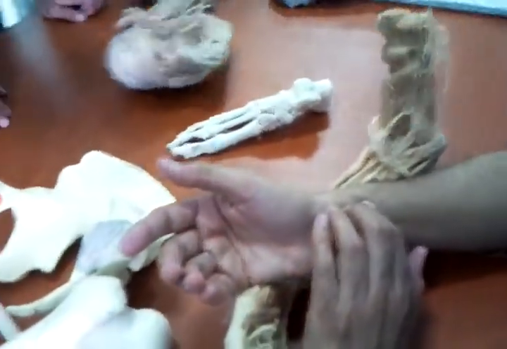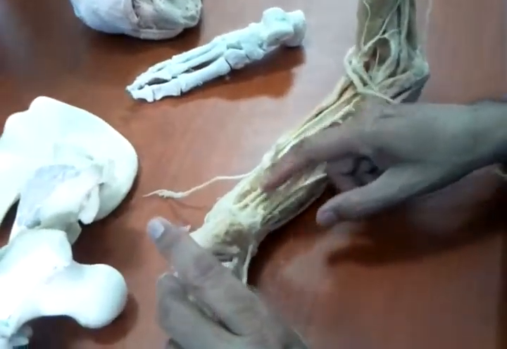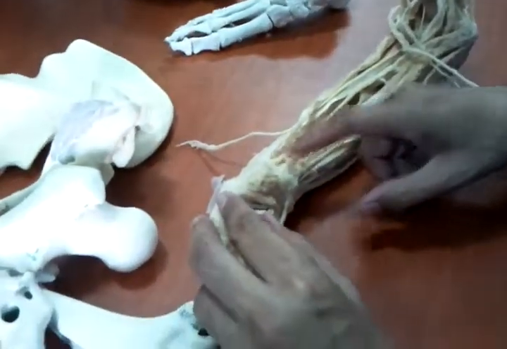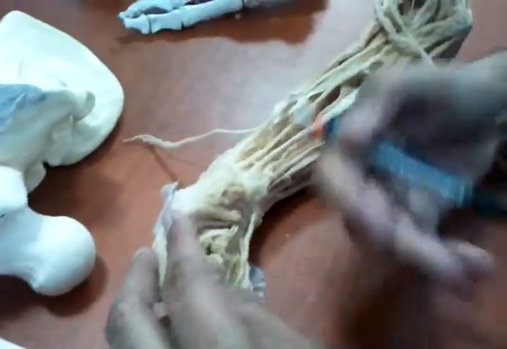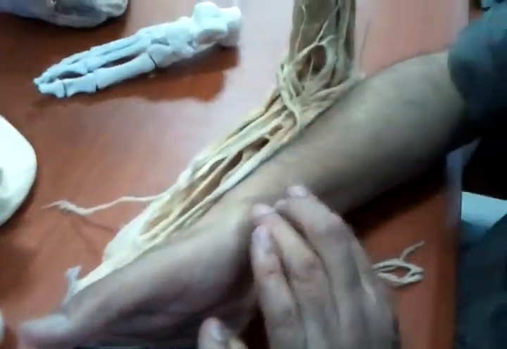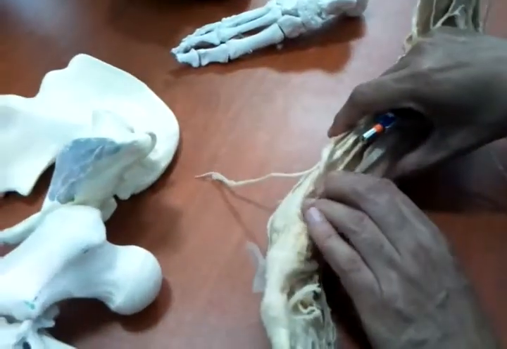This is the radial artery. Okay. See that? This is the radial artery. Okay. And you can feel the pulsations of the radial artery like this here. So this is the radial artery.